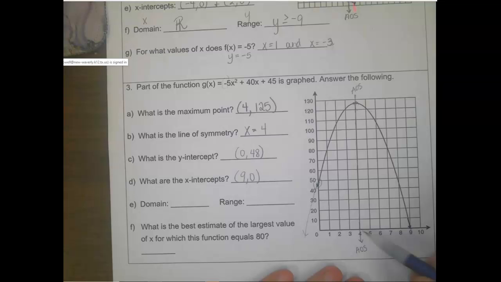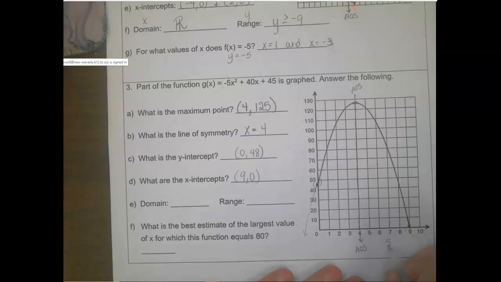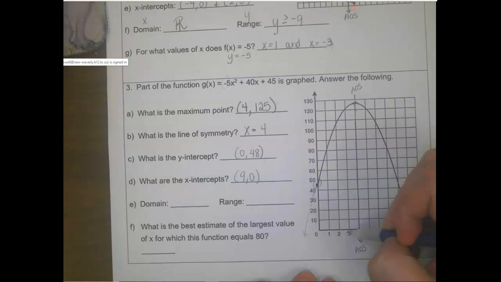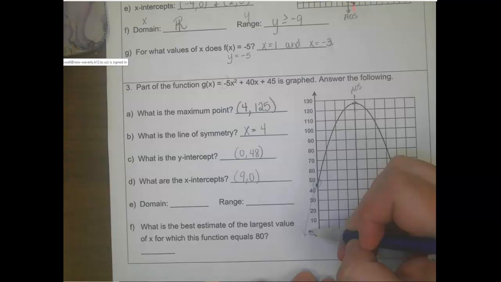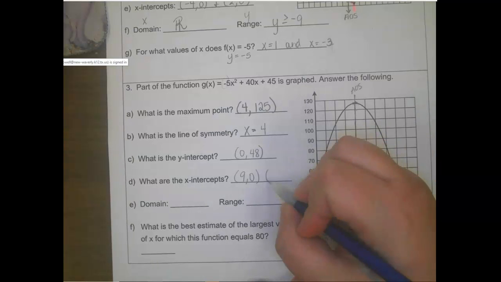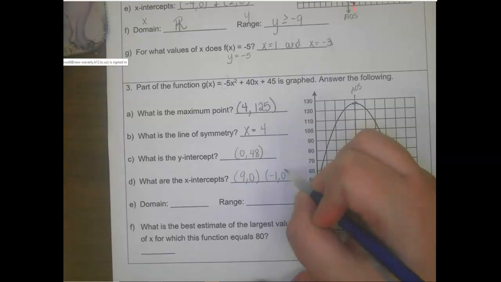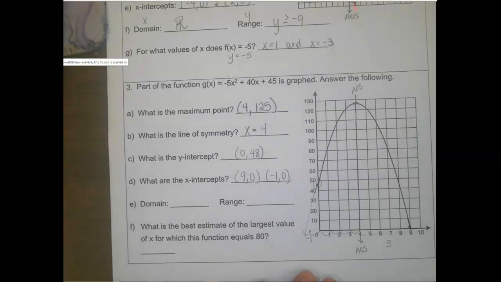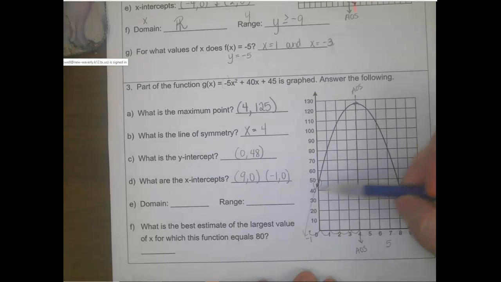And that x-intercept is 1, 2, 3, 4, 5 away on this side. So it's going to be 5 away on the other side. 1, 2, 3, 4, 5, which would be -1. So our other x-intercept is (-1, 0). That is a little tricky because we didn't have all of the graph to see. But know that it's still going to continue going on. It even has an arrow showing us that it keeps going.